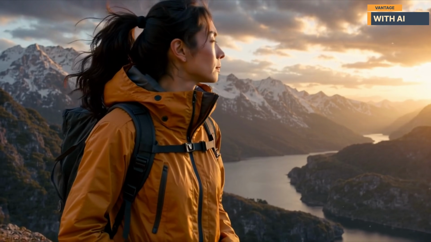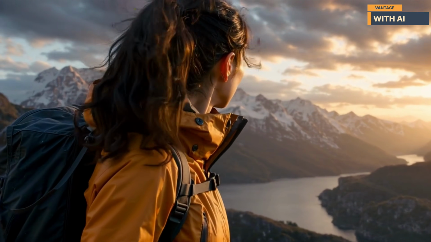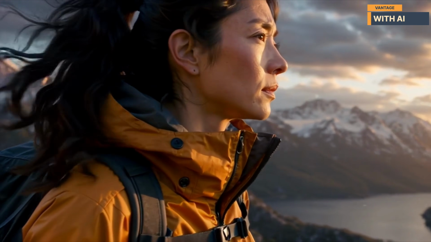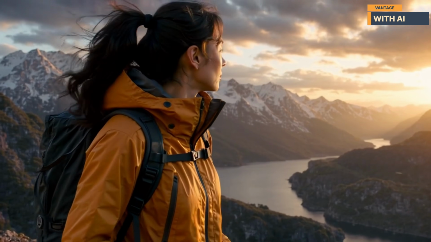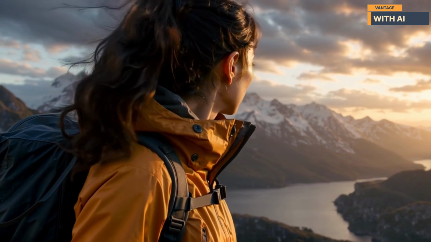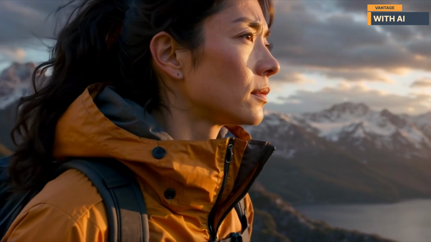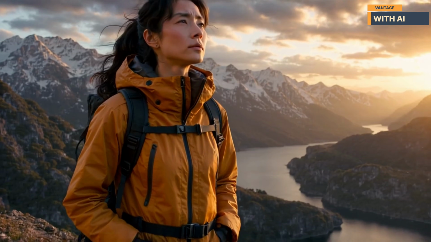And this is a very good result. The original composition and character are preserved well, while the camera movement creates convincing parallax and the hair and clothing respond naturally to the wind. The subtle change in her gaze also works nicely, making the image feel much more like a living scene rather than just a moving photograph.